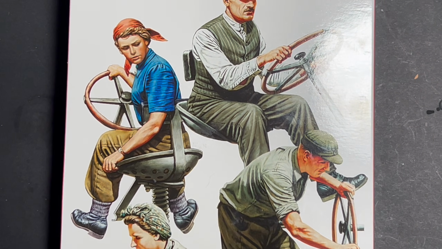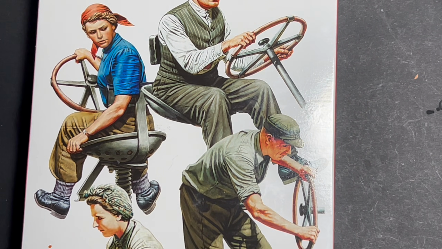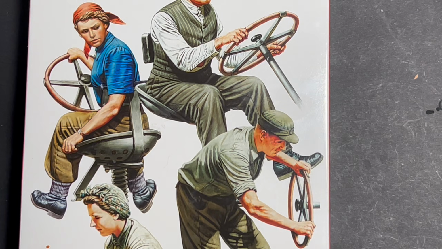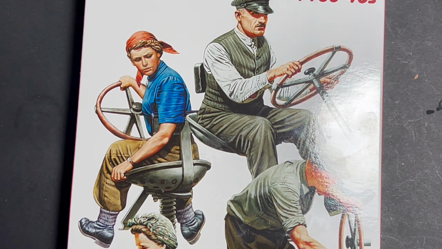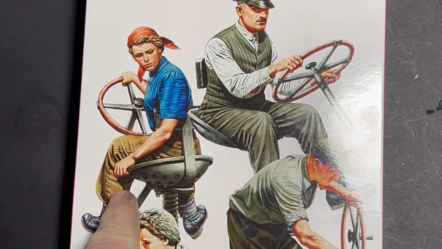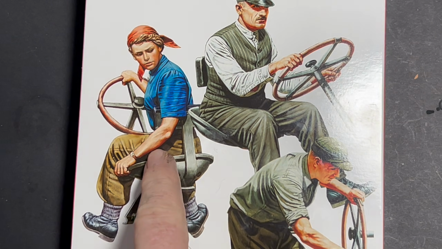Now, I guess most people have the same issue that I do, in that you buy a pack of figures. This one was about £15, and it's got the ideal figure for the model you're building, but you only want that one figure.